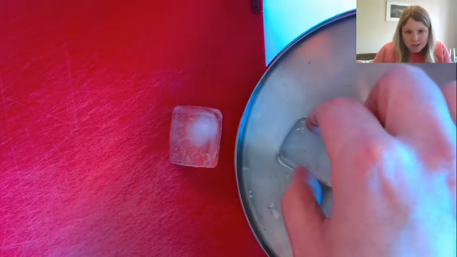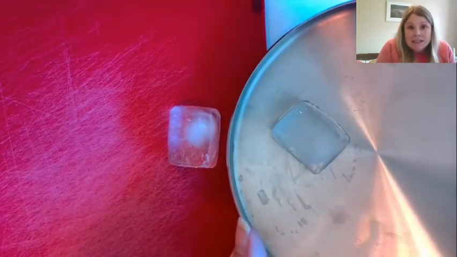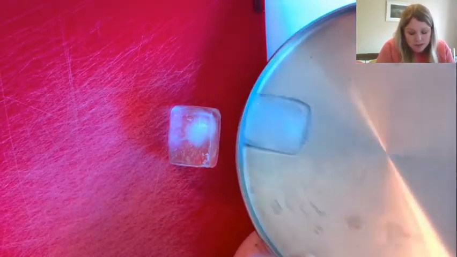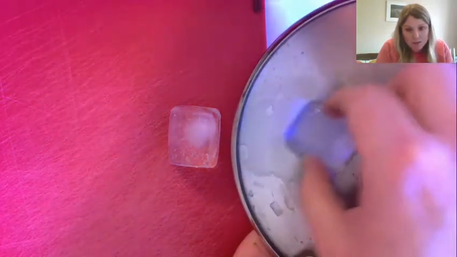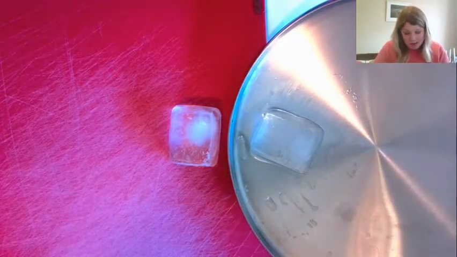I haven't quite got a fair test here because my things are different thicknesses, but do give this a go at home as well, and you will see that the one on the metal melts much faster. I'm just going to leave them sitting there while I talk here, okay?